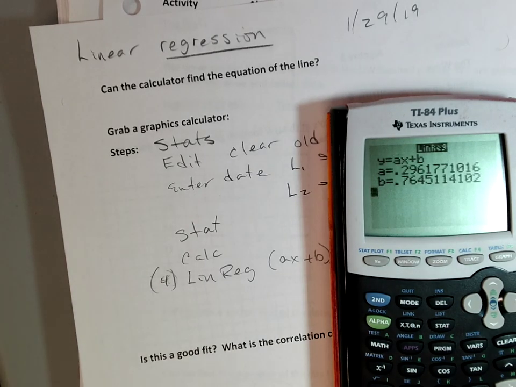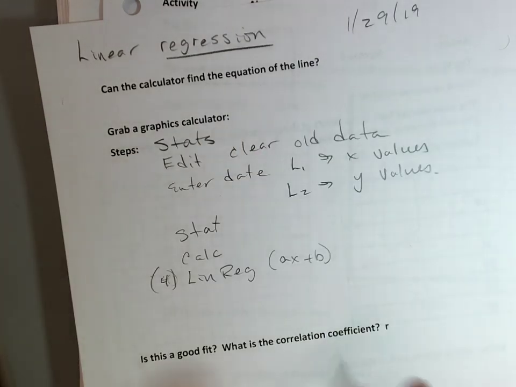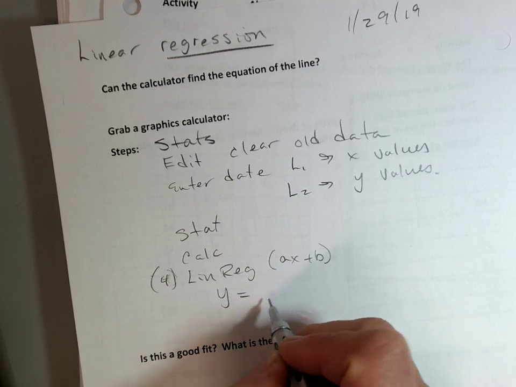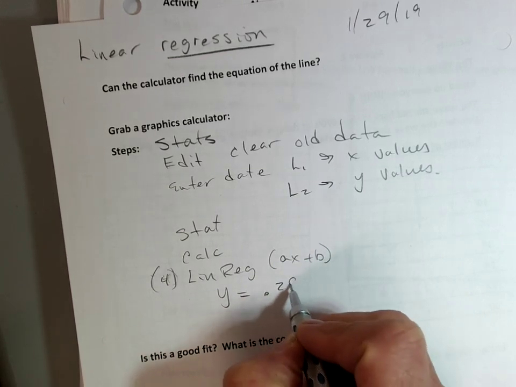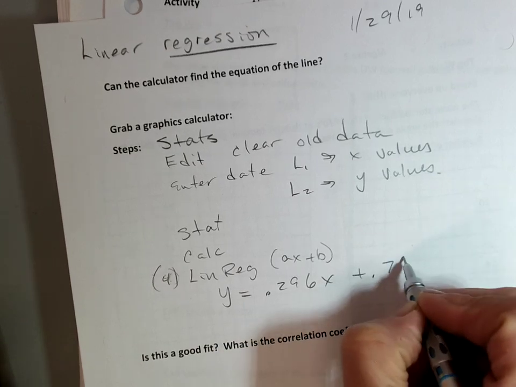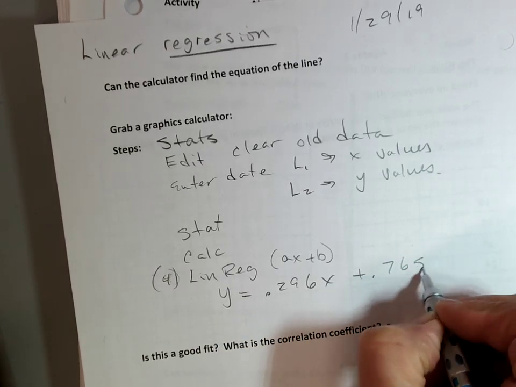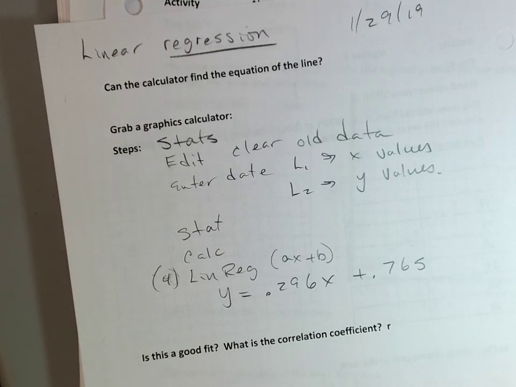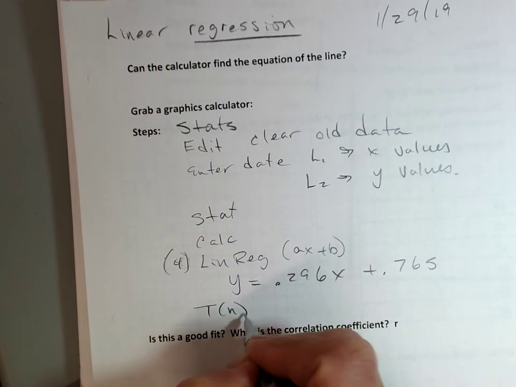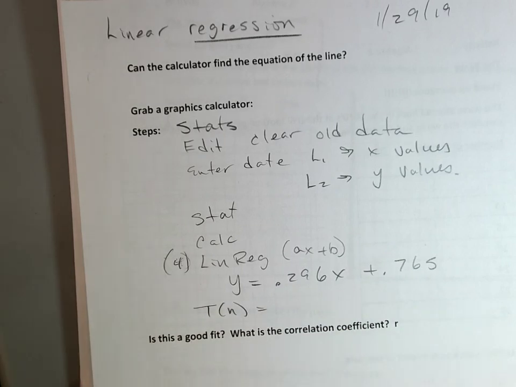So here's my equation. I'm going to get, as an answer, y equals 0.296x plus 0.765. There's my equation. And again, I'm going to rewrite it as T of n, because it really has to do with time and number of people.